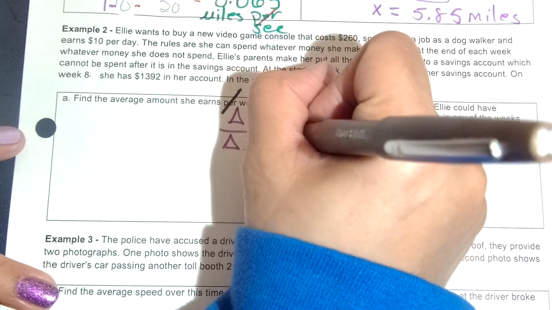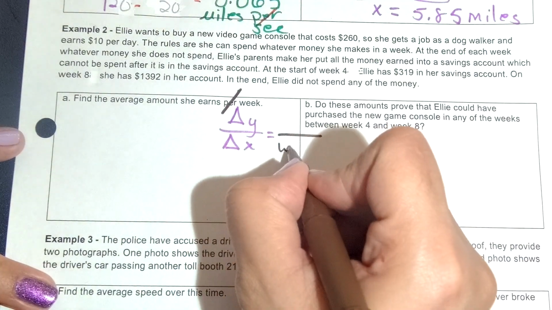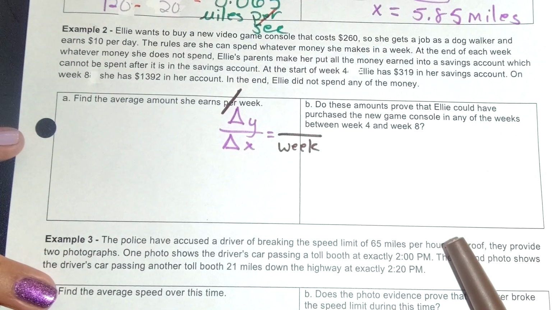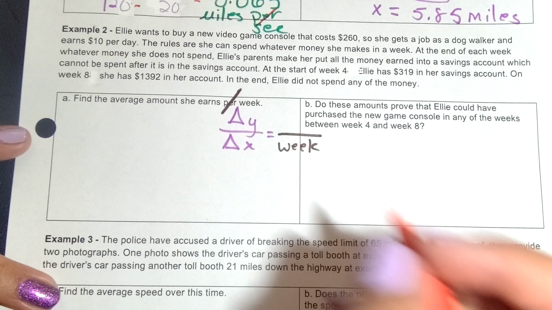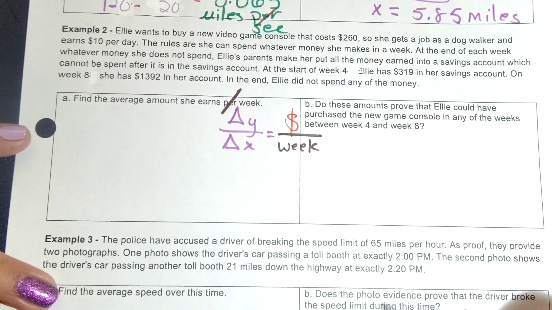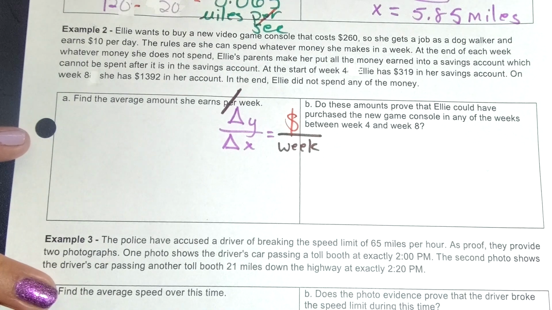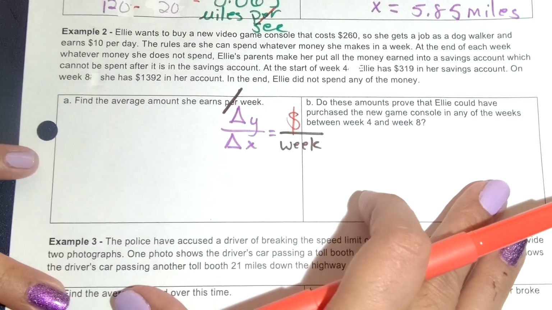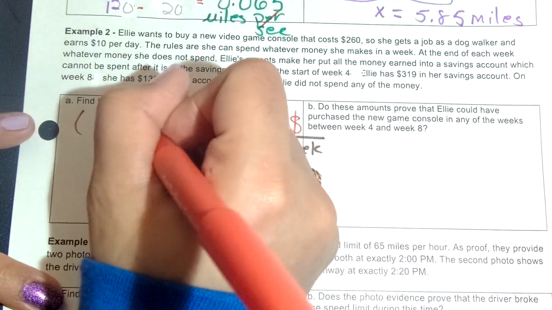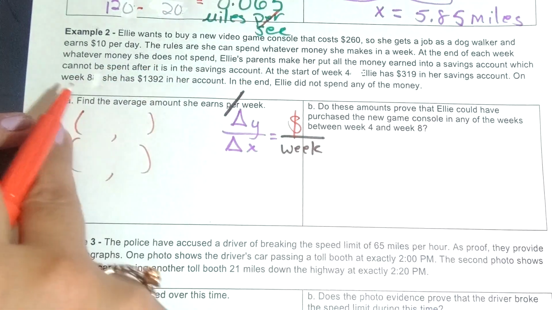So what is my denominator units? Weeks. What are my units in the numerator? Amount. How is amount measured? What kind of money? In dollars. Okay? Got it? So what is the unit rate then? No. Just what are your units? Not your question. Dollars per week. Okay, now we need to create two what? What are these called? Coordinates.